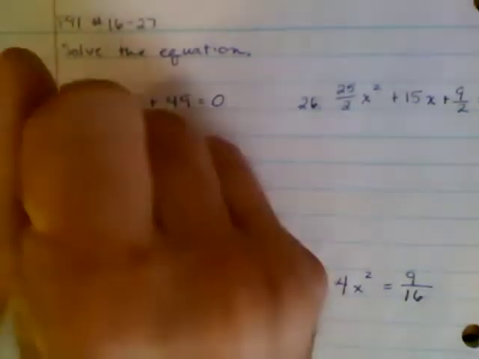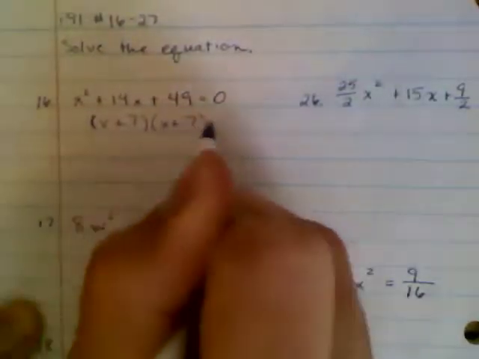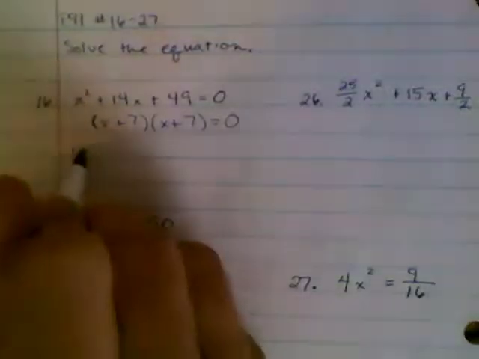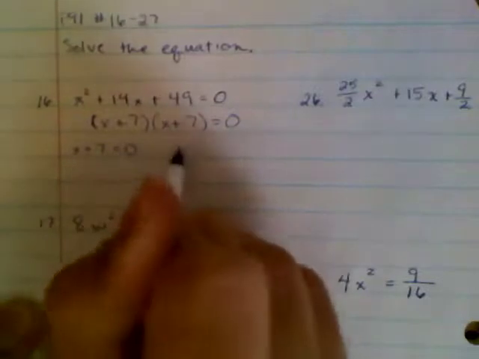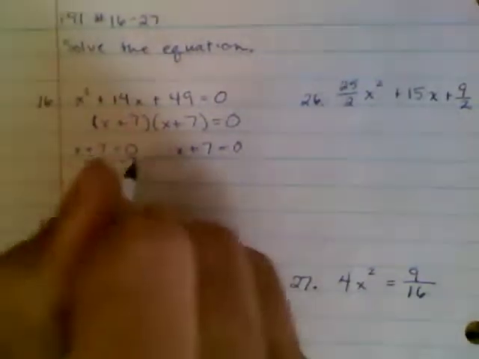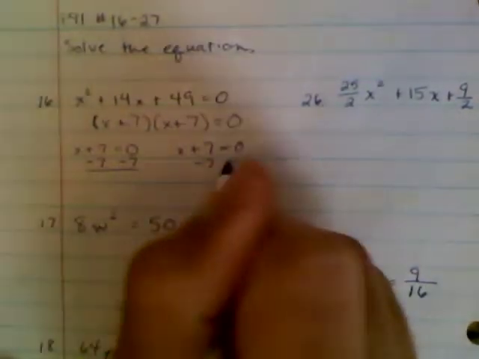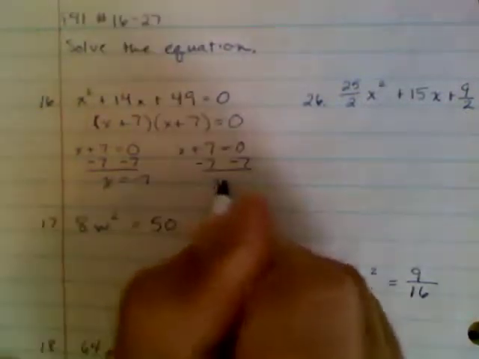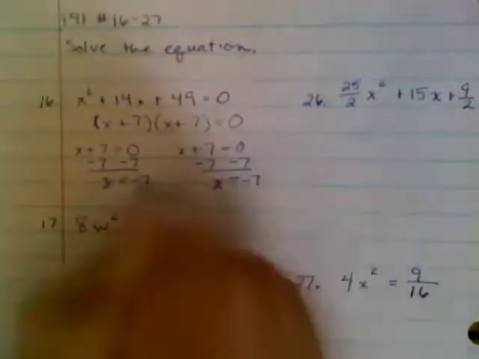So most people are going to start this question by writing x plus 7 times x plus 7 equals 0, and then from there you set each factor equal to 0. X plus 7 equals 0, x plus 7 equals 0. Then you subtract 7 from both sides. Now you have x equals negative 7, x equals negative 7.